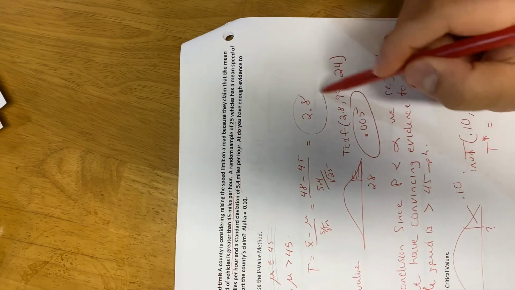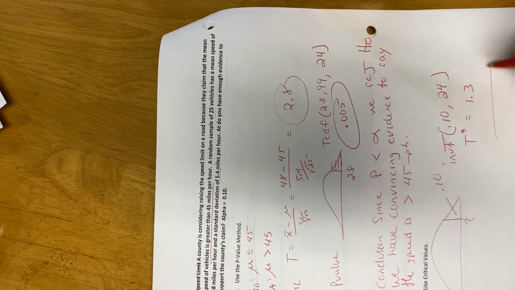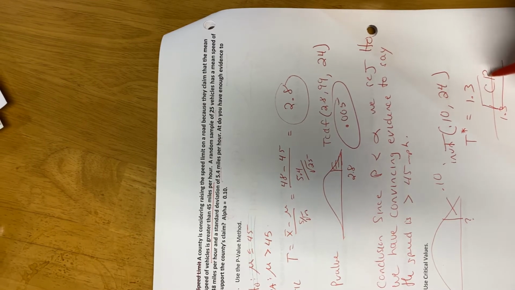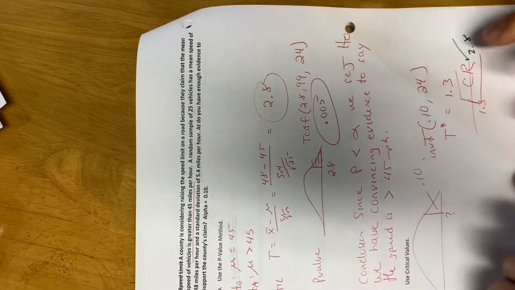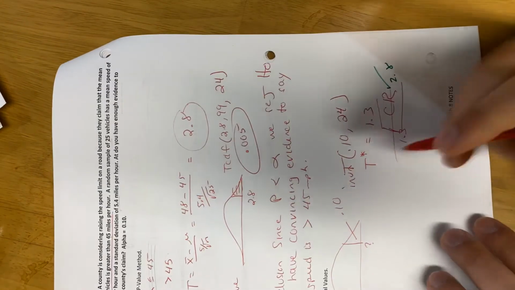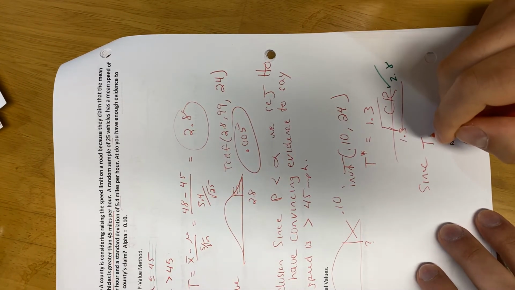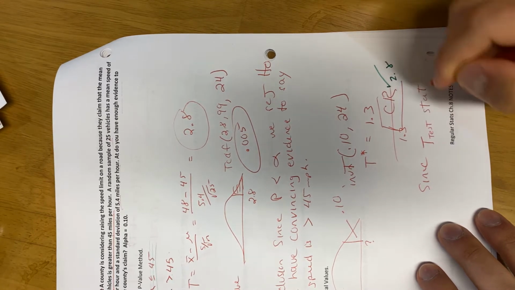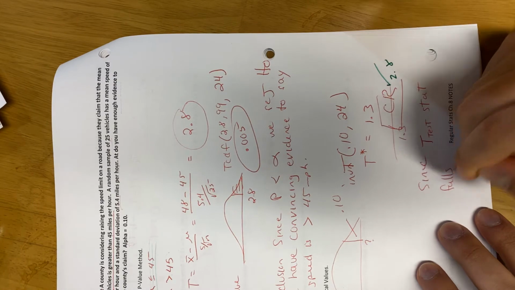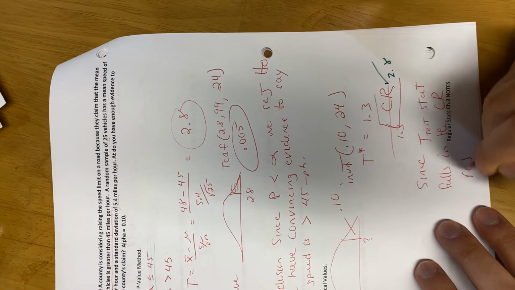So my test stat, is my test stat in the critical region? See, here's 1.3. Here's the critical region. Here's 2.8. That's my test stat. So yes, it is. Since my test stat falls in the critical region, reject H0.